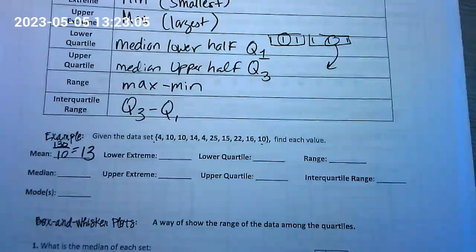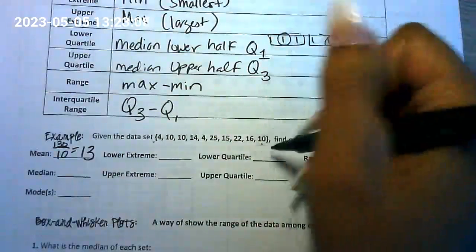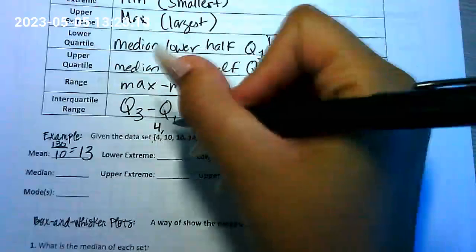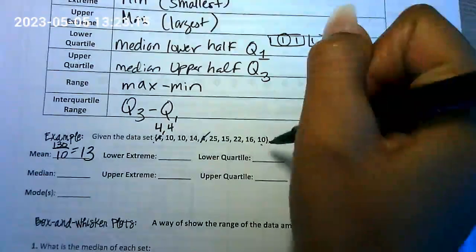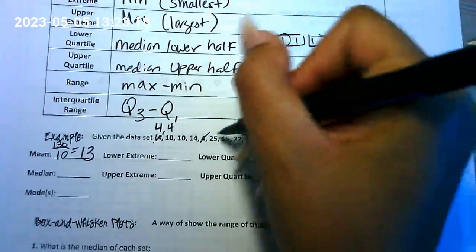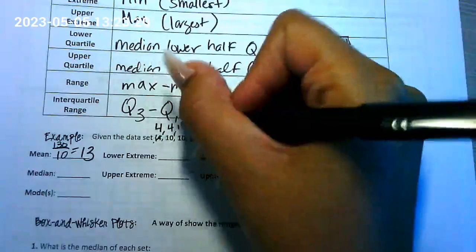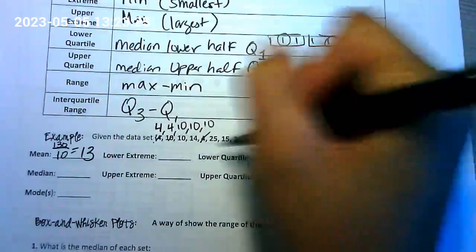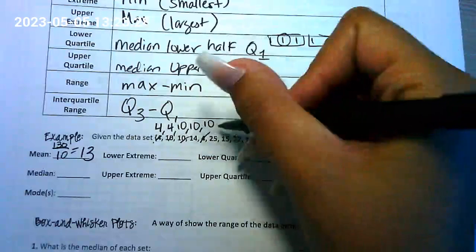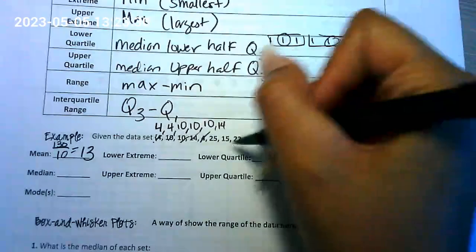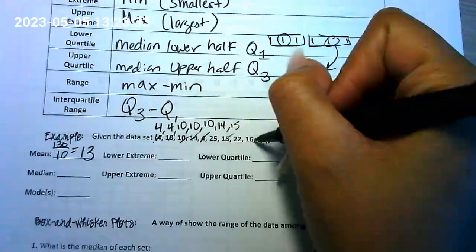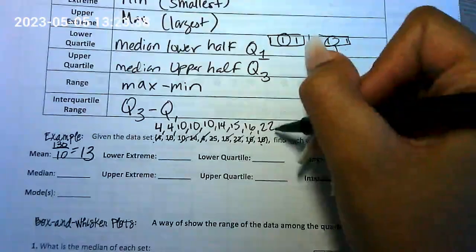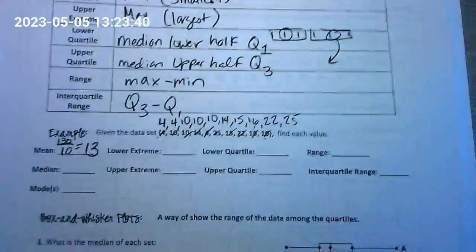Median is middle. I have to write it from least to greatest. So let's do that. Least to greatest. And if you notice, as I write each number, I'm going to cross it out when I write it. I'm looking for the next biggest number, which would be 10. And another 10. Oh, another 10. Each time I write that number, I'm crossing it out. 14. 15. 16. 22. And 25 right there. So now it's least to greatest.